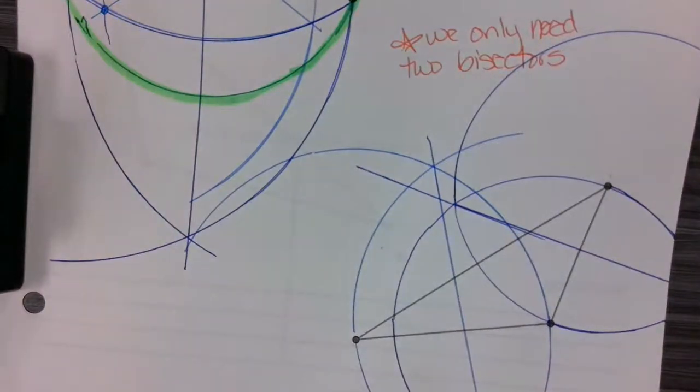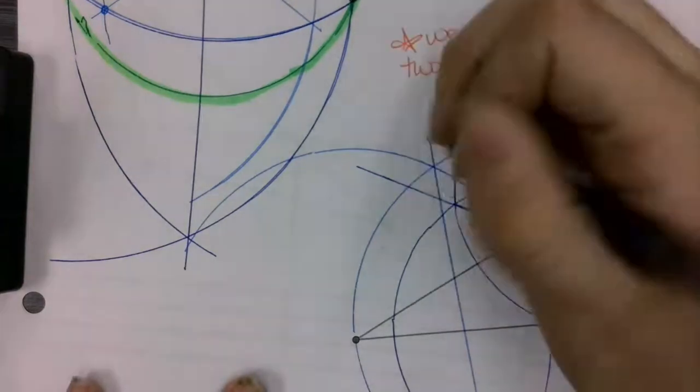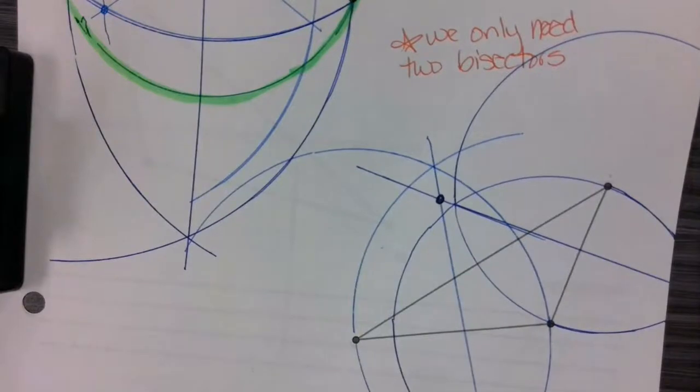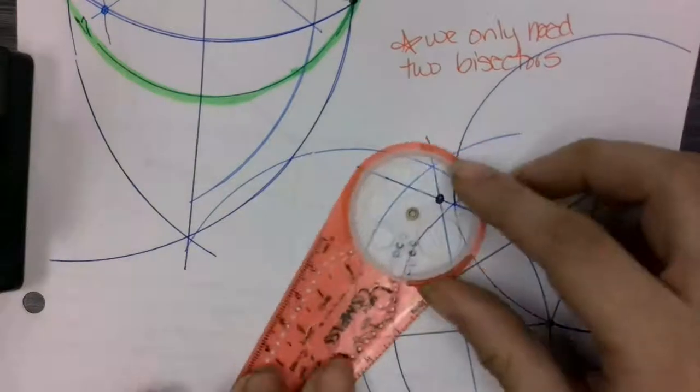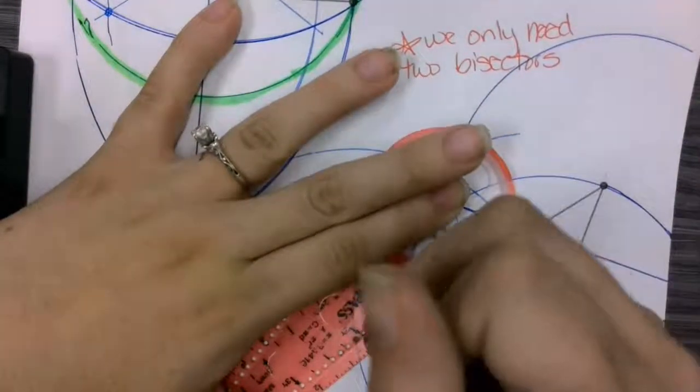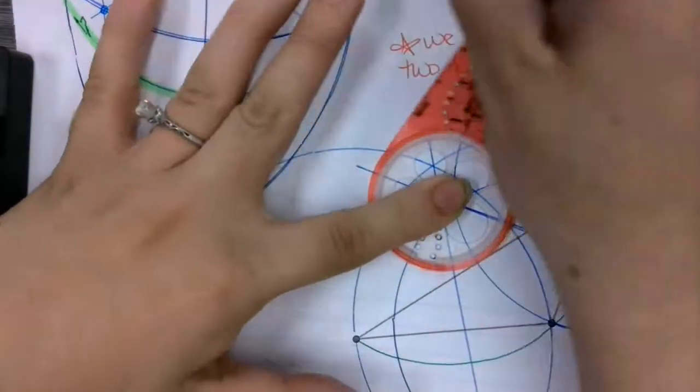Okay. So if we take a look, my 2 lines are crossing right here. Okay, so then I do the final step. I put my gold piece on the center, and then I pick one of the holes for my triangle to match up.